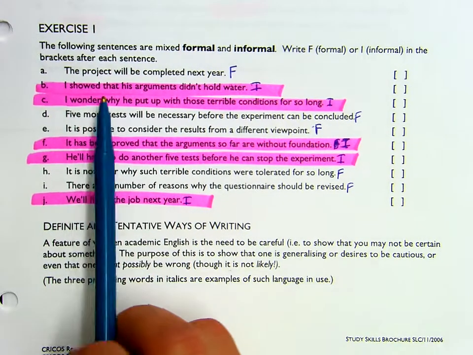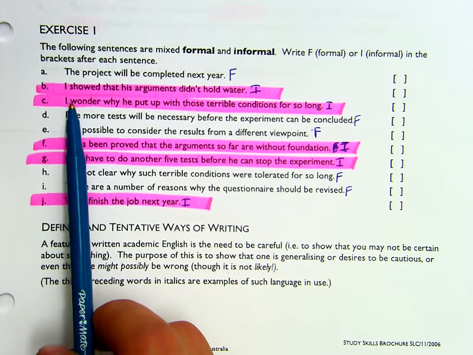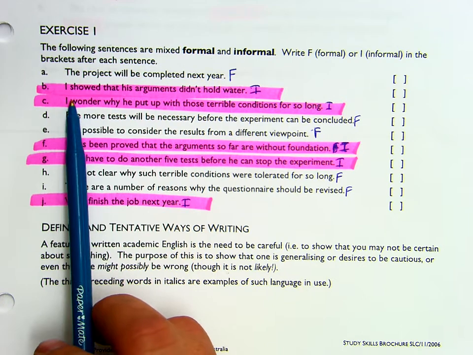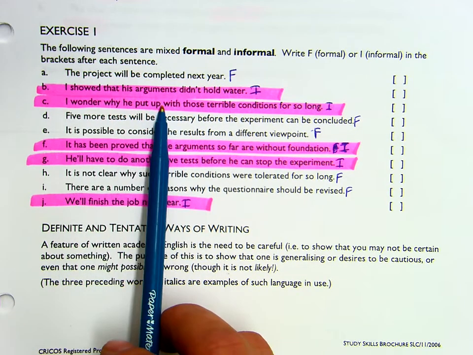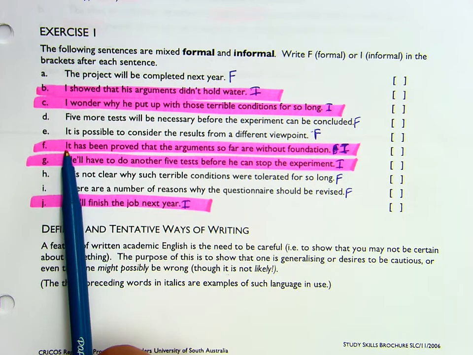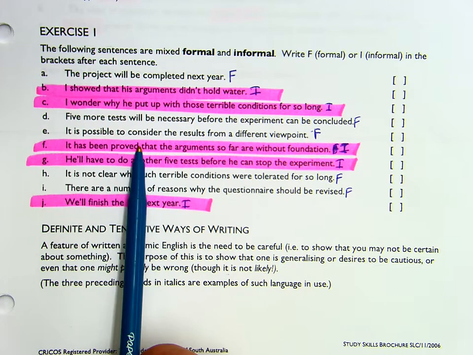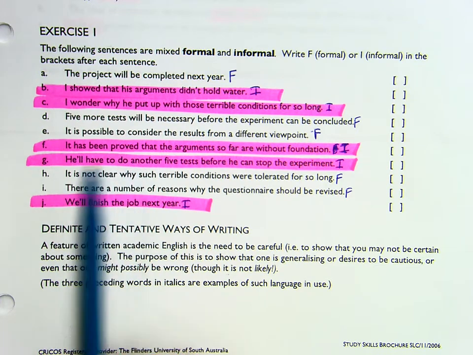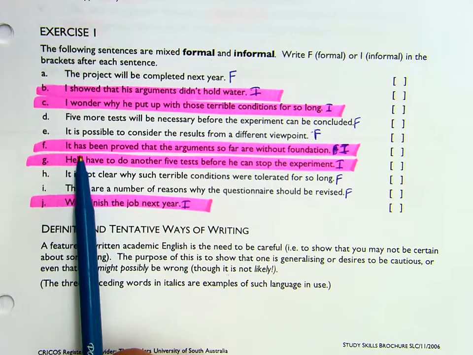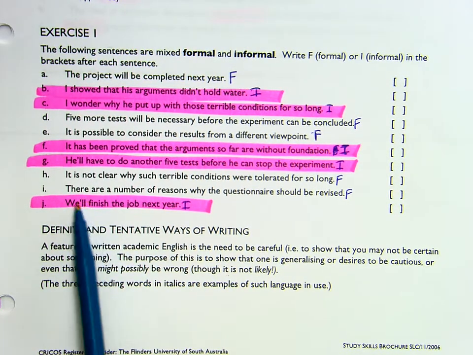Here are the answers. B is informal because it says "I." C is informal because it says "I" again and it has a phrase, "put up with." F is informal because it's the passive voice. "It has been proved." It should just say "it was proved." G is informal because it has a contraction, "he'll have to." And I is informal because it says "we'll."